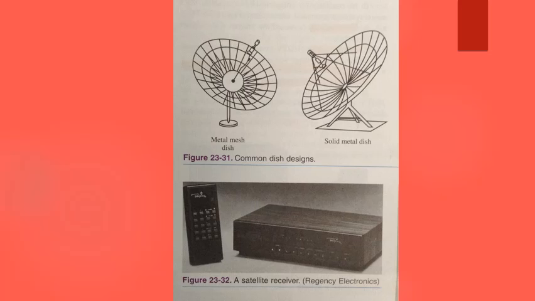A satellite receiver is shown in figure 23-32. This receiver can be programmed with infrared remote control. Complex circuitry allows the user to store satellite positions, polarity and frequencies, and tuning voltages into the memory. The programmed information can then be recalled from the unit's front panel or the remote control unit. Other remote control functions include volume control with mute, direct or scan channel selection, and video fine tuning.